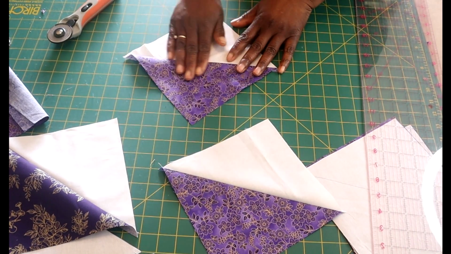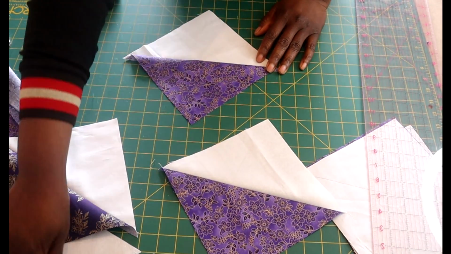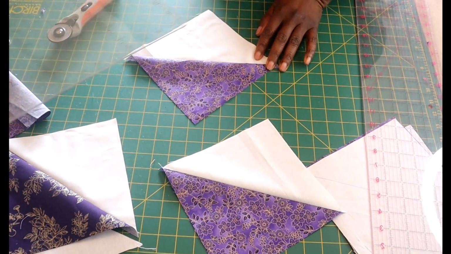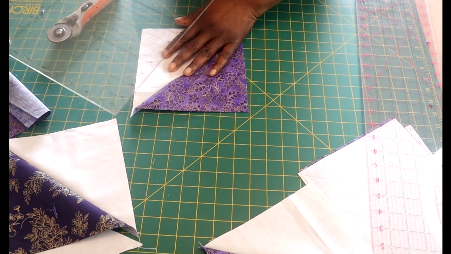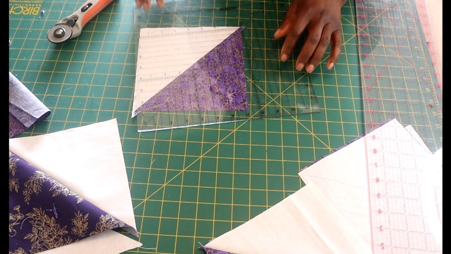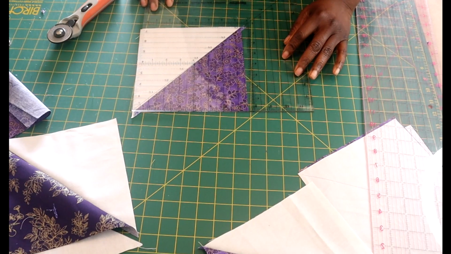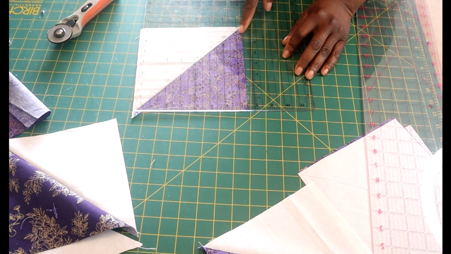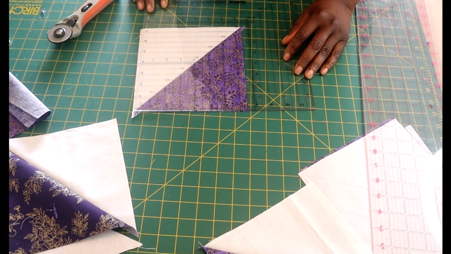So at this stage you would need your squaring up ruler, which I have somewhere here. Okay, and you're going to square it up to a particular size. And again, if you've never squared up before, you simply need to line up the angle or the point which you need to straighten up. And I'll do one as a demonstration very quickly.